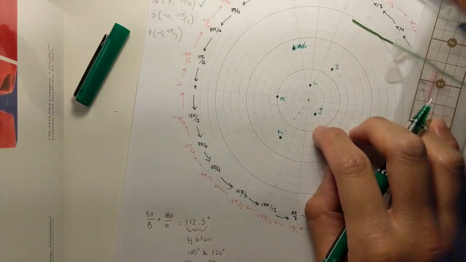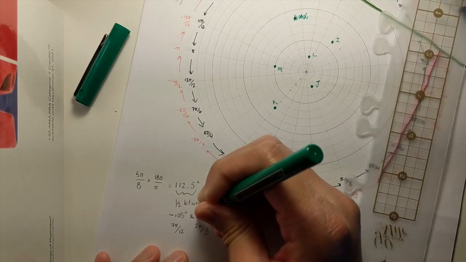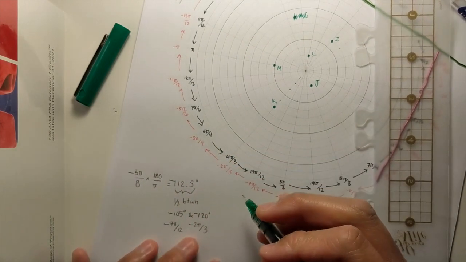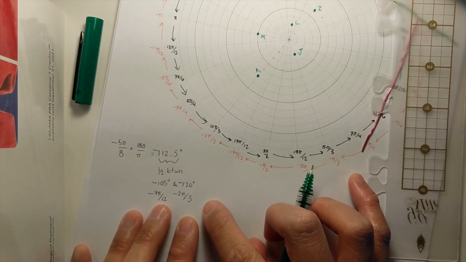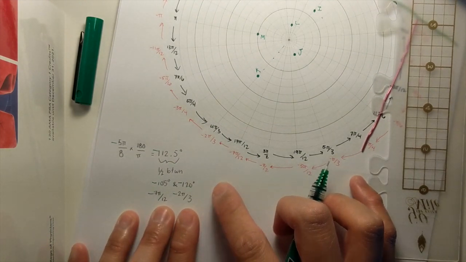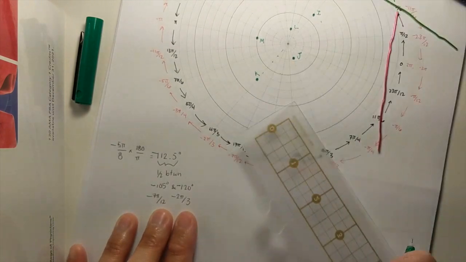So then that would mean that it is between, there we go, changing these all to negatives. Okay, so that means it is halfway in between negative 7 pi over 12 and negative 2 pi over 3, which is right here. So halfway. Oh my goodness.